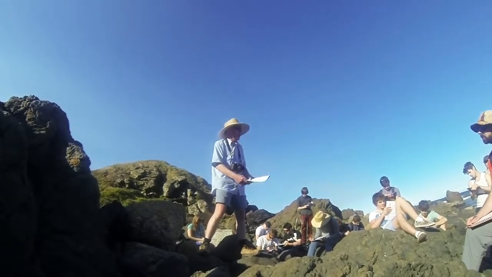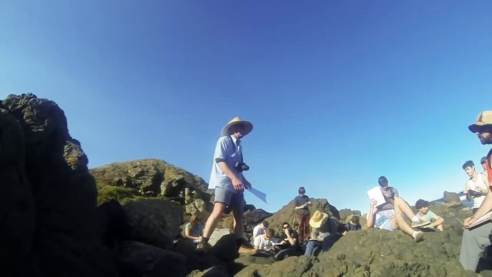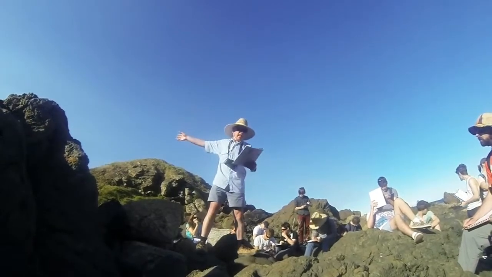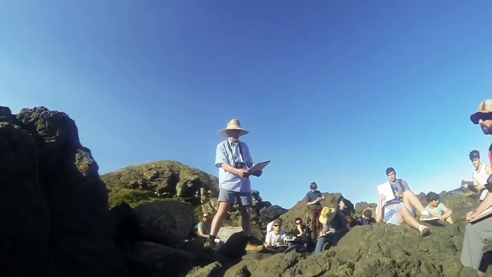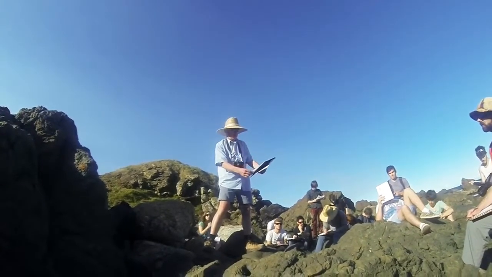Okay, it looks like we've got a bit more sand here than we did last year, but there was a spectacular outcrop on the other side here of what's called a melange, which I think is described there somewhere.